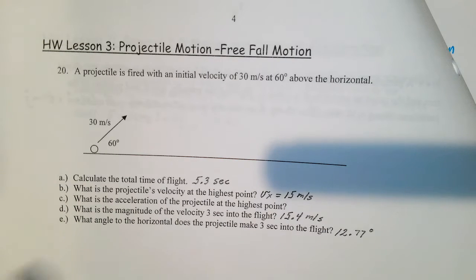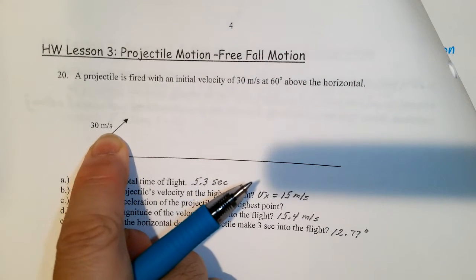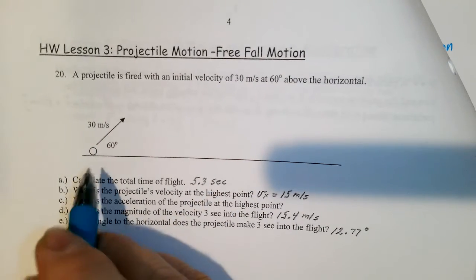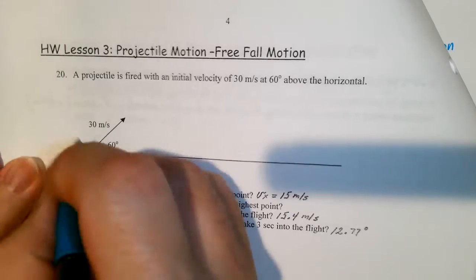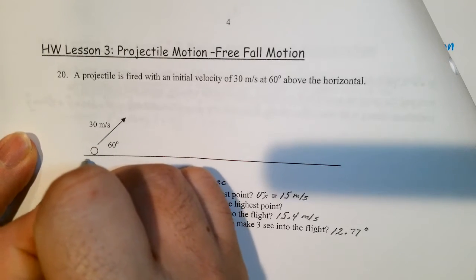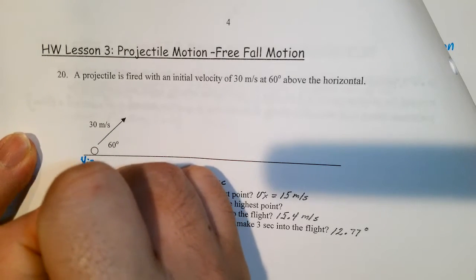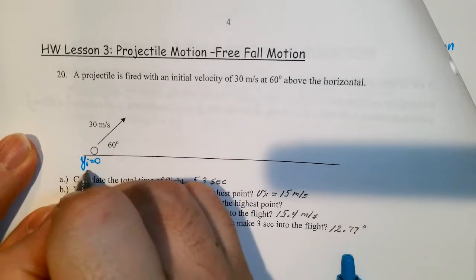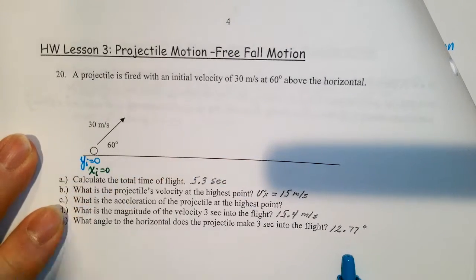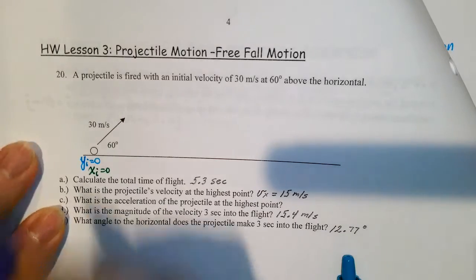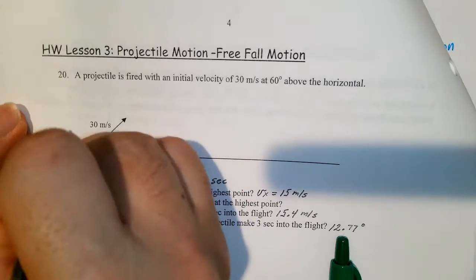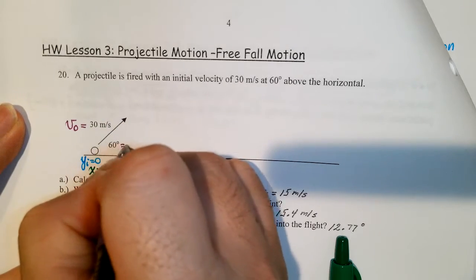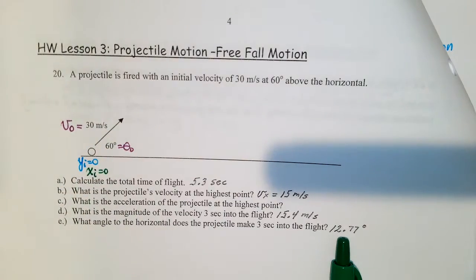And this is my initial velocity, or the muzzle velocity, V naught. This right here is my initial position, y initial is 0, and I guess you could say x initial is also 0. This is your V naught, and this is your theta naught.